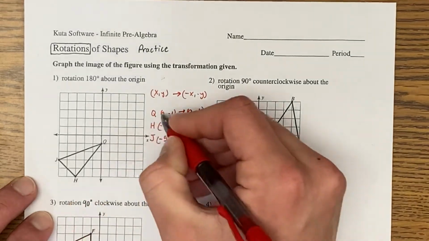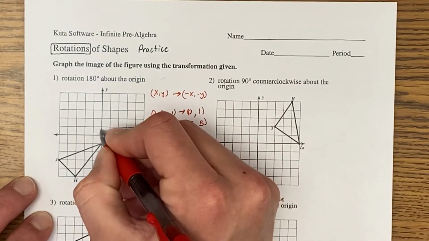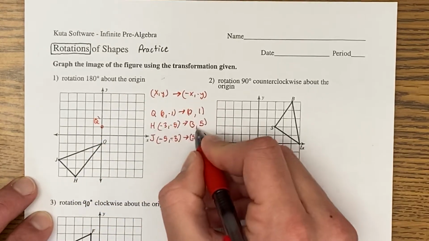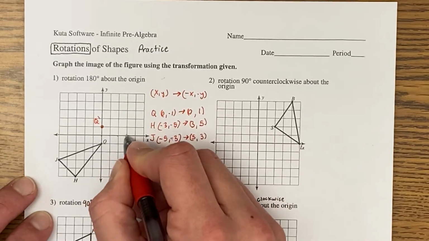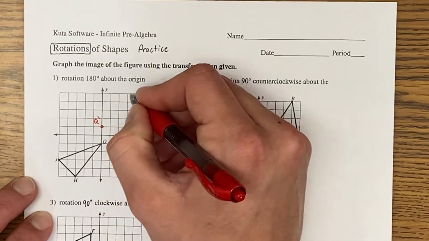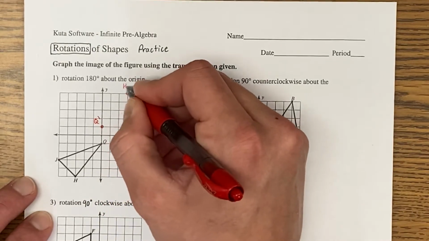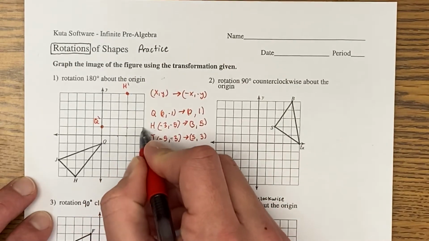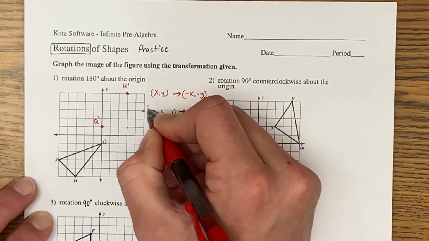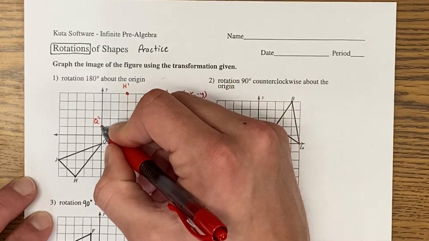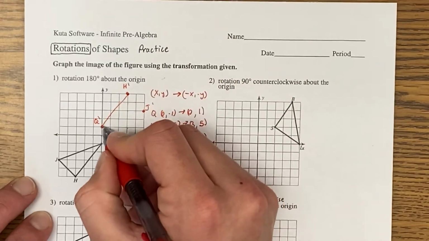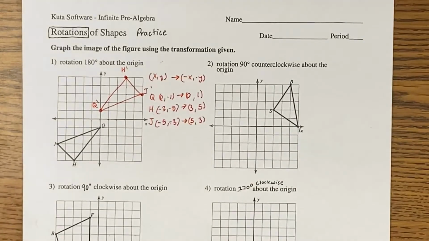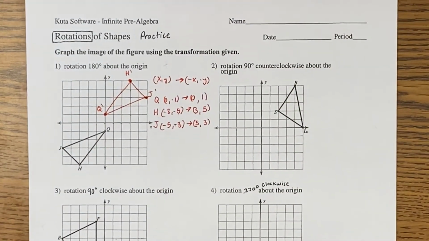So Q prime now would be 0, 1. So there's Q prime. H would be 3, 5. 1, 2, 3, 1, 2, 3, 4, 5. So H prime. And J would be 5, 3. 1, 2, 3, 4, 5, 1, 2, 3. And there's J prime. And we connect those: Q to H, Q to J, and H to J. And there's our 180-degree rotation.